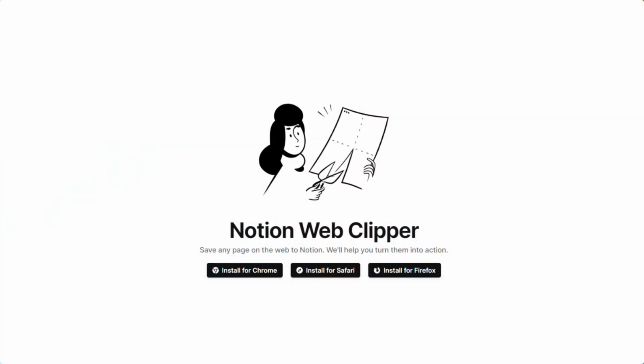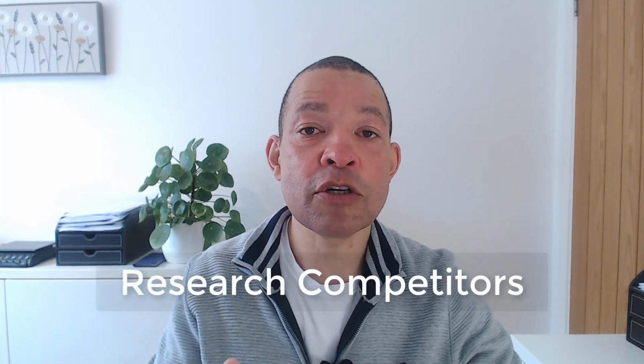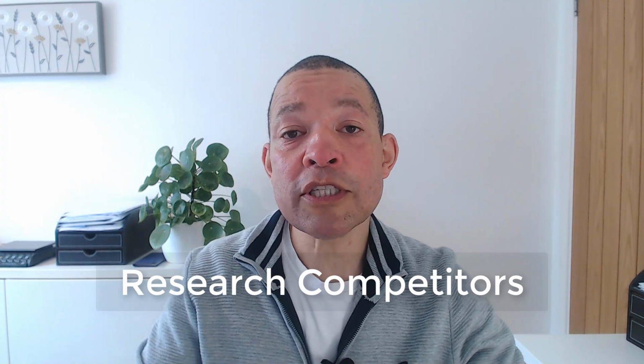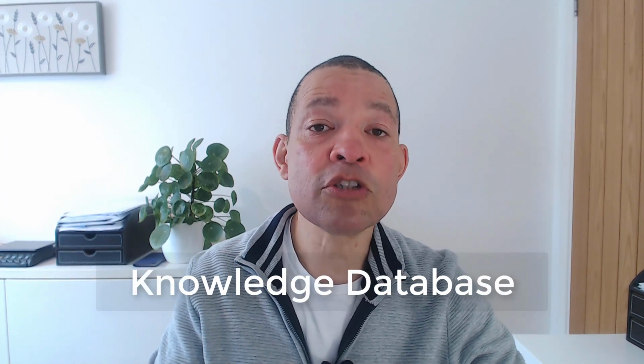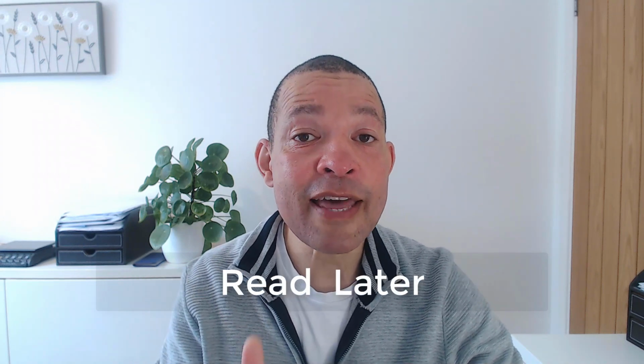Now this is a fantastic tool to help you save and retrieve data from the web and save it into your Notion account. You can use it for all sorts of projects. For instance, if you're in business, you can use it to research your competitors. Maybe you want it just to build your own personal knowledge database, or just to retrieve information from the web that you can then read easily later. Whatever your project, I'm sure that you'll find that the web clipper helps supercharge your Notion experience.